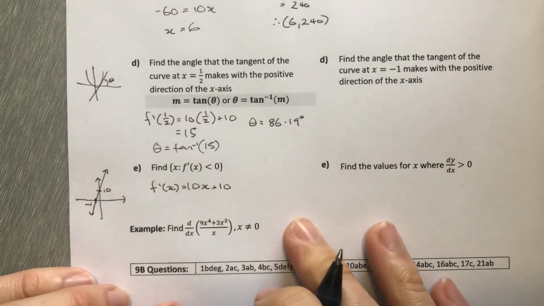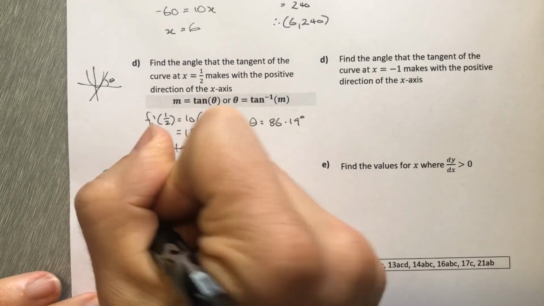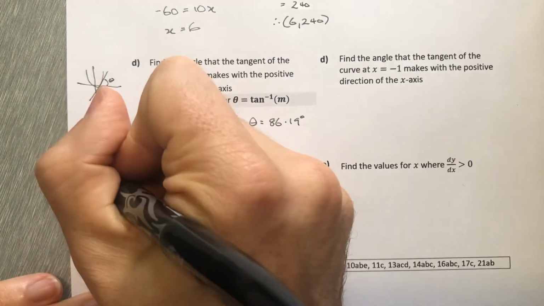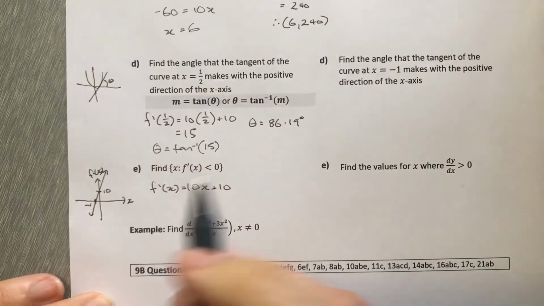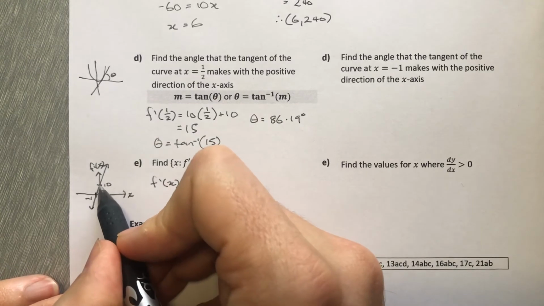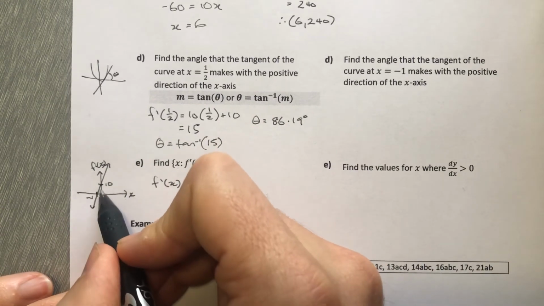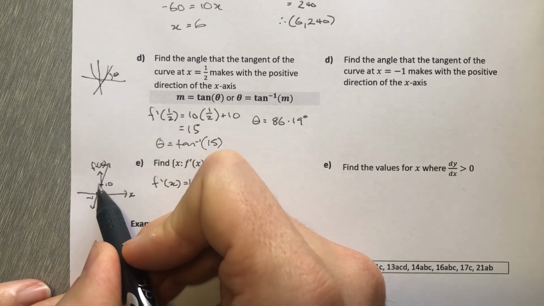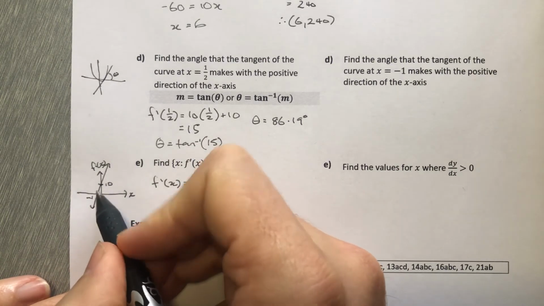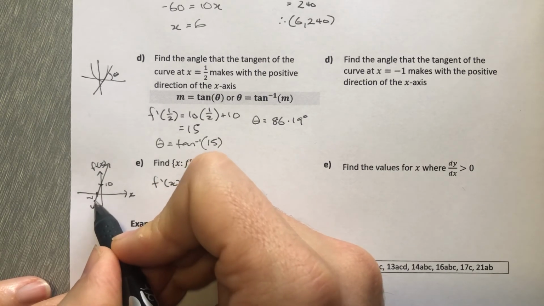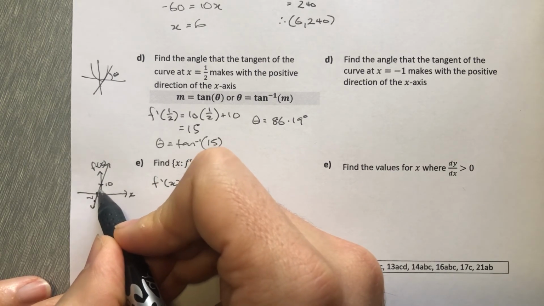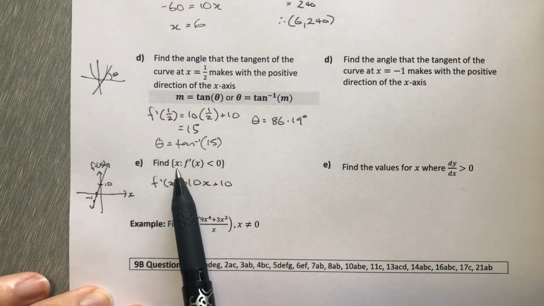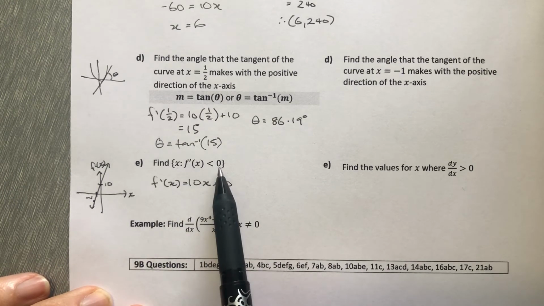What we need to realize with this graph is, yes, we're comparing x, not to y. Remember, we're comparing it to the gradient. So this y-axis is actually representing the gradient. So if we look at this specific point here, what it's saying is where x is 0, the gradient is 10. Not y is 10, the gradient is 10. So down here, it's telling us that we have a negative gradient. Up above that x-axis, it's telling us we have a positive gradient. So find the x values where the gradient is less than 0.